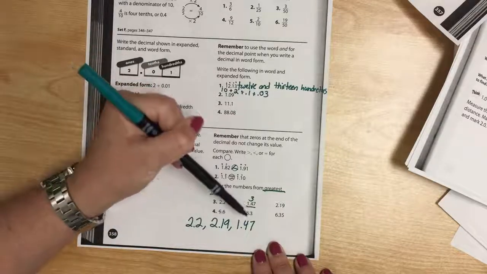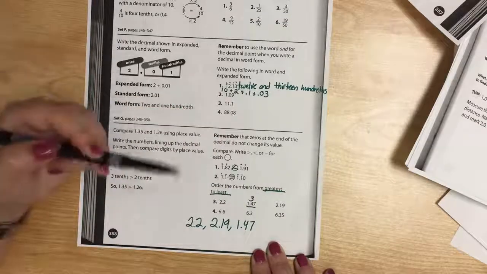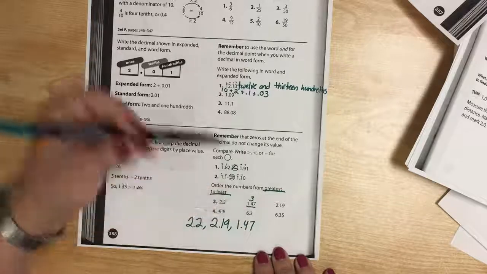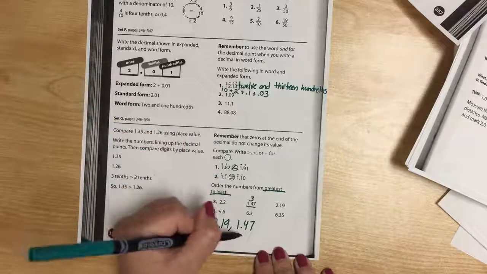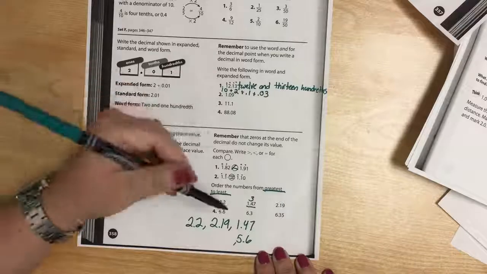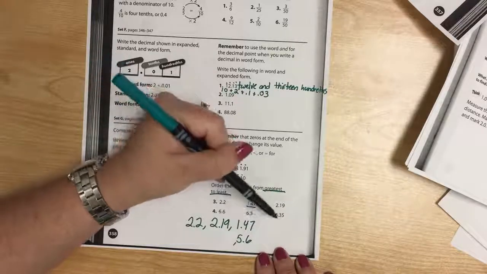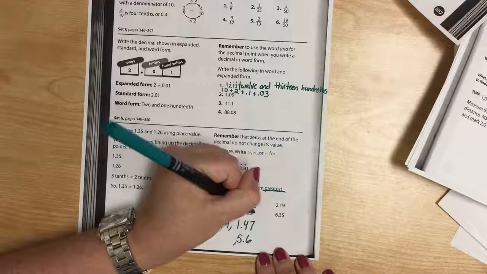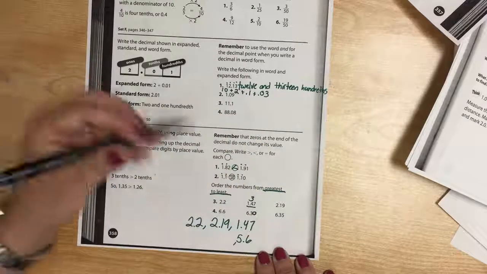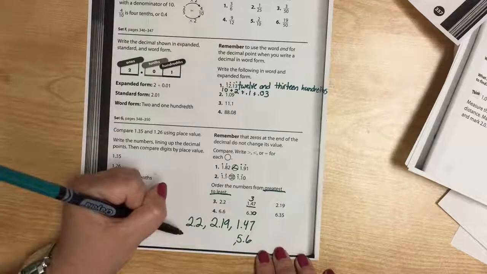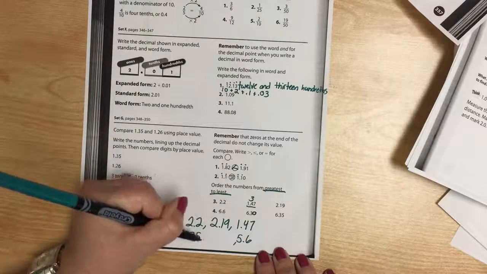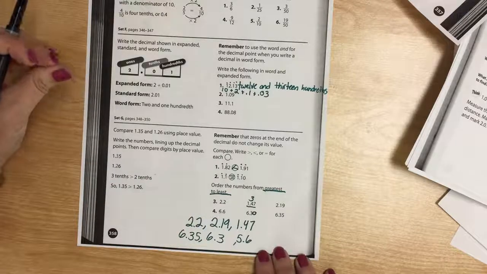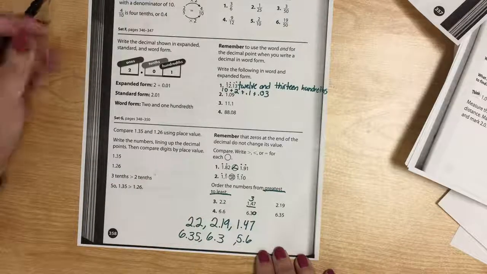Okay, 5.6, 6.3, 6.35. Again, greatest to least. I can tell which one is the least. Yeah. It's the only one that has a lower number. 5.6 is going to be my last number. Now it's between 6.3 and 6.35. Well, 6.3 is technically 6.30. So which one is the biggest? 6.35 and then 6.3. Don't let those get you. They are sneaky.